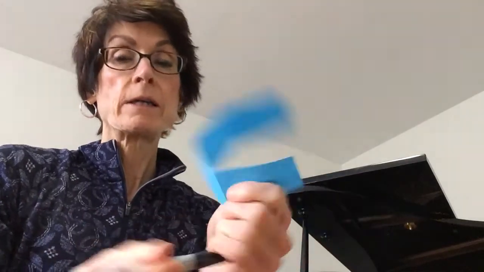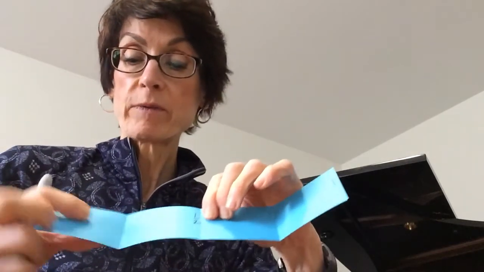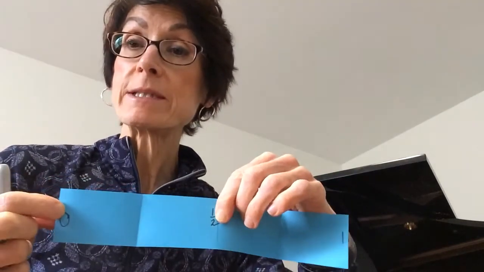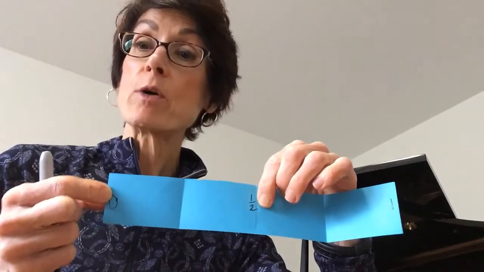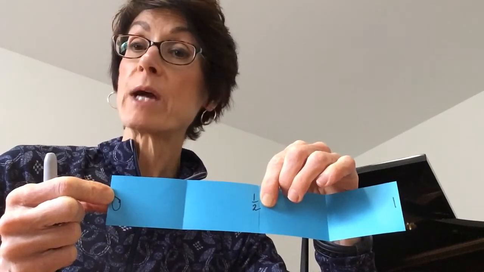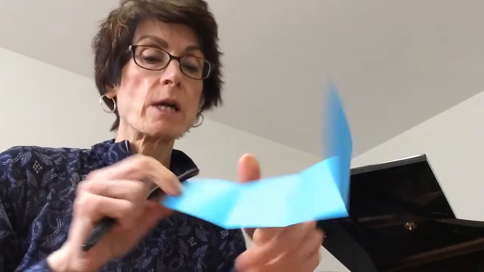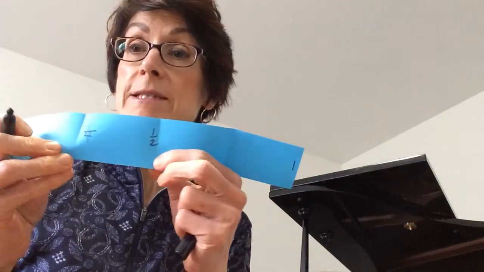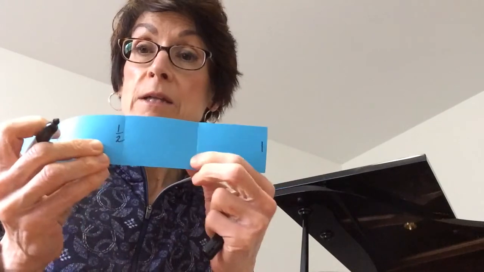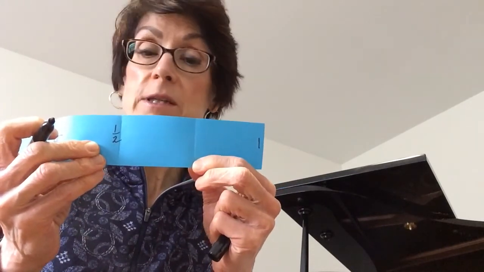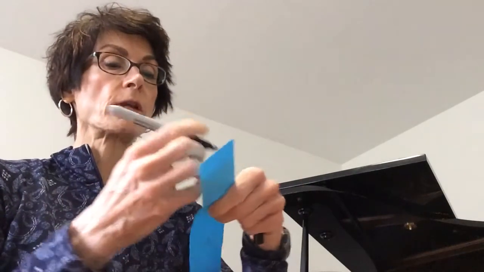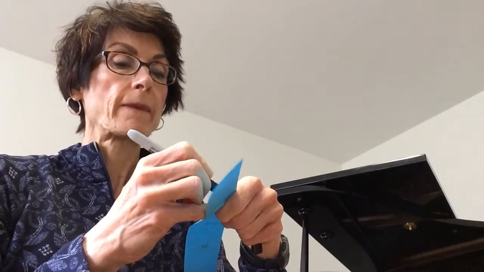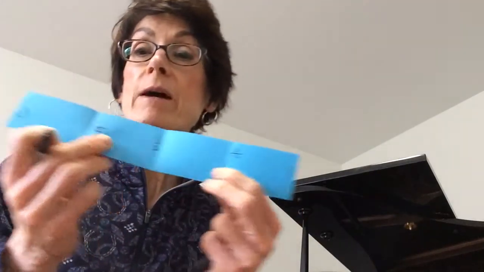All right? So we've now got a crease that's halfway between 0 and 1/2. And we know from our last lesson that halfway between 0 and 1/2 is a quarter. So let's write that in. 1/4 on that crease between 0 and 1/2. We know that 2/2 is the same as 2/4. So this is going to be 3/4, isn't it? So let's go ahead and write 3/4 there. So there we have that.